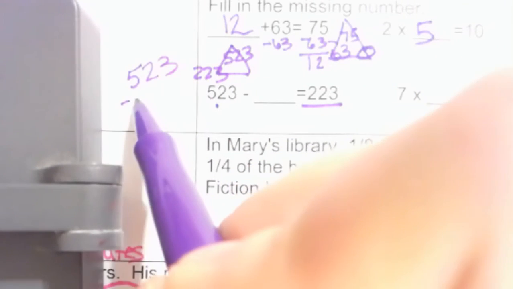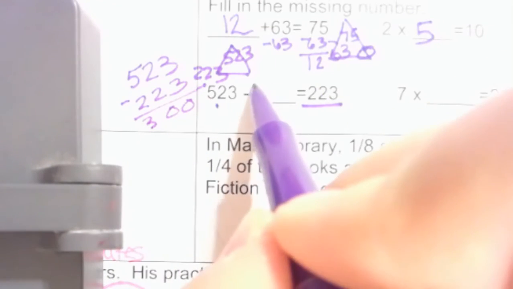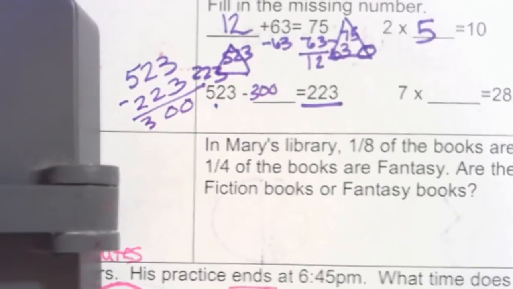523 minus 223 gives me 0, 0, 3. 300 is my missing number. Does that fit? Yes, 523 minus 300 equals 223.